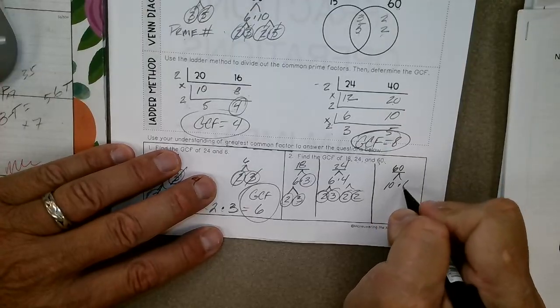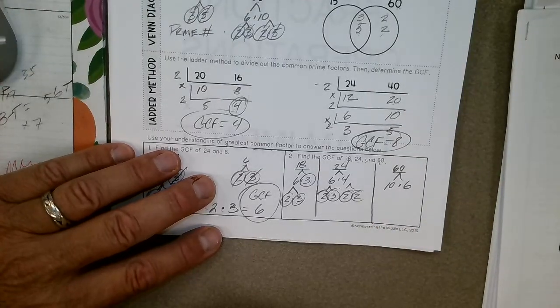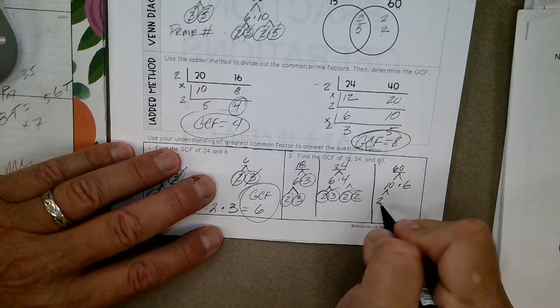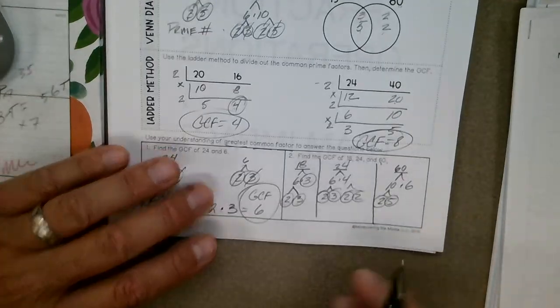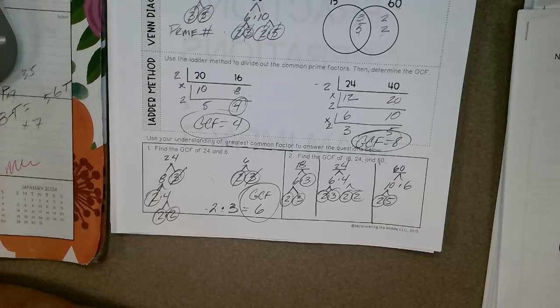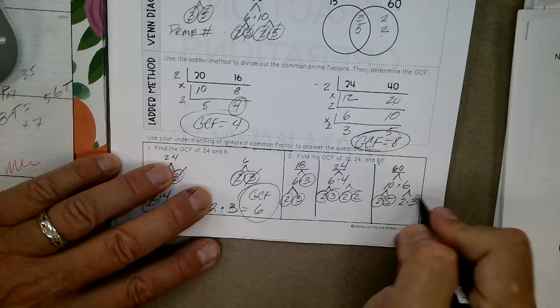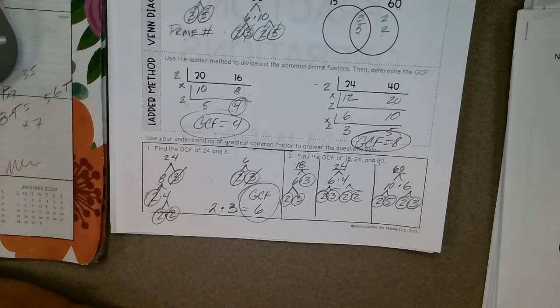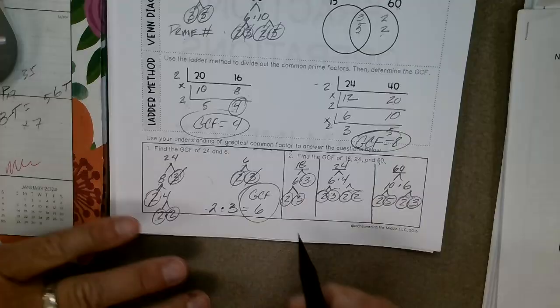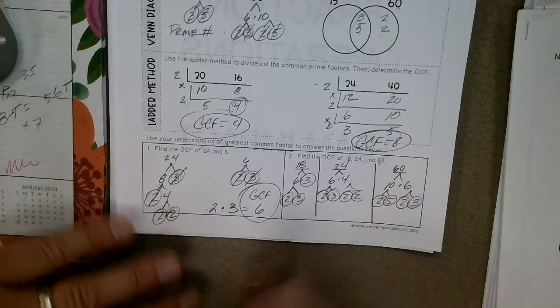So I'm going to start with something pretty even. 10 times 6, 2 times 5. They are both prime. And then finally we have 2 times 3, and circle those. We are done factoring. We have nothing but prime numbers.